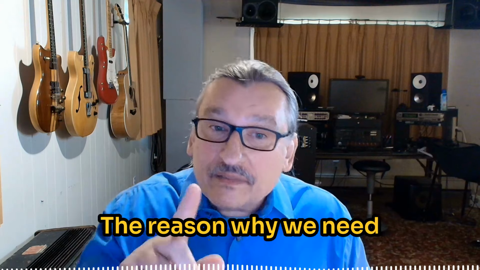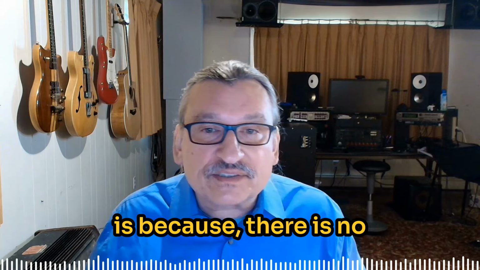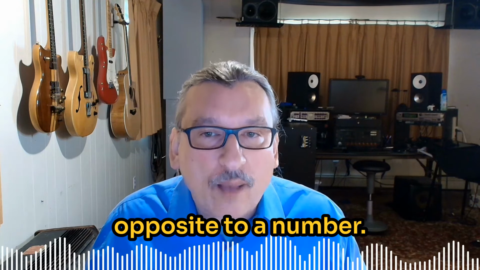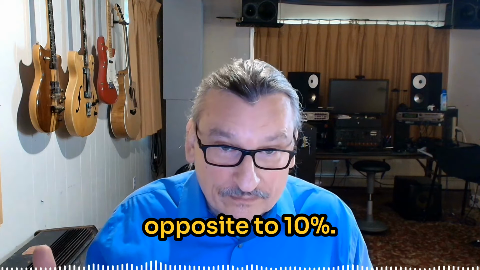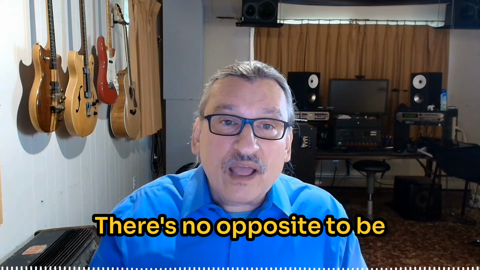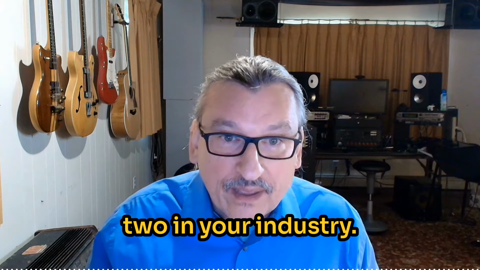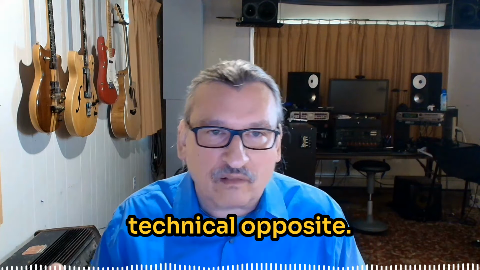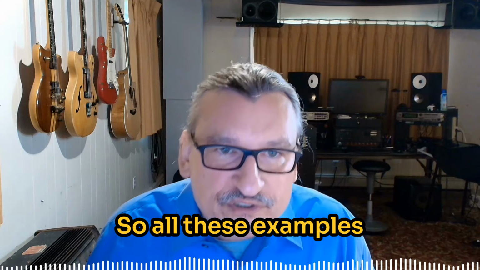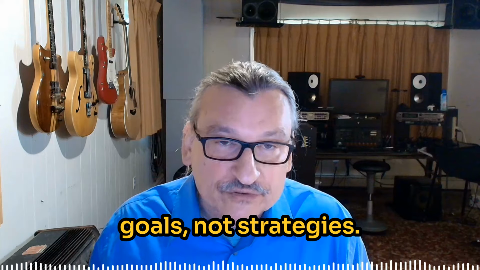It's a goal. The reason why we need the numbers test there is because there is no opposite to a number. There's no opposite to 10%. There's no opposite to be number one or number two in your industry. The opposite is to be the last. It has no technical opposite. So all these examples you're showing right here are examples of goals, not strategies.